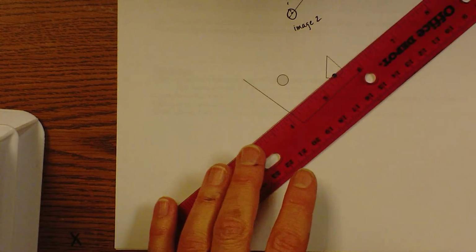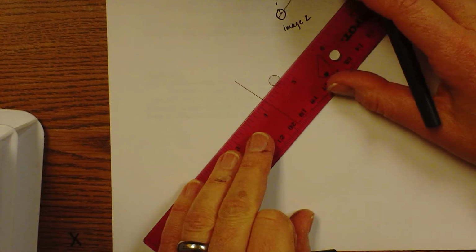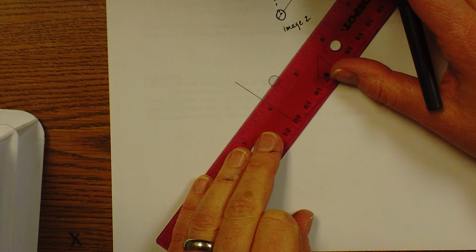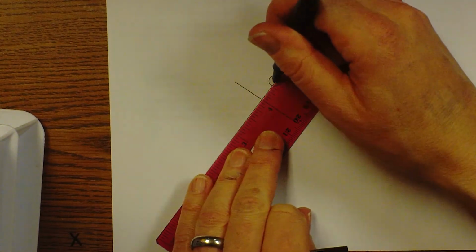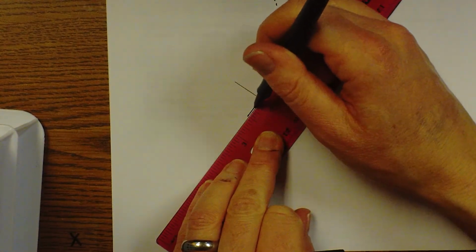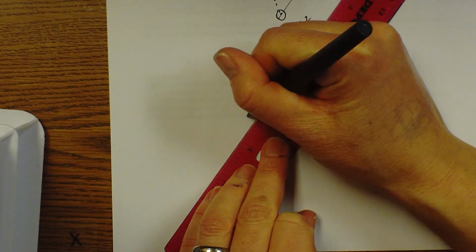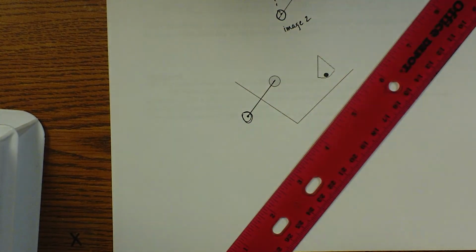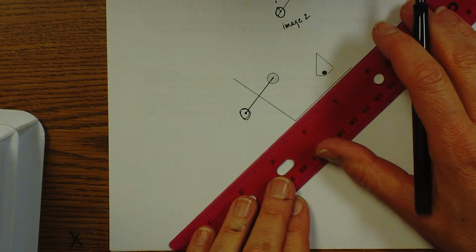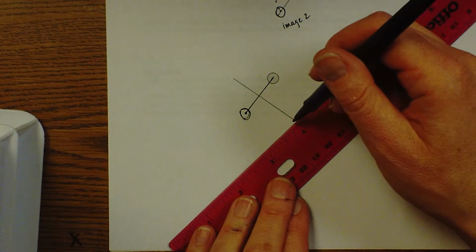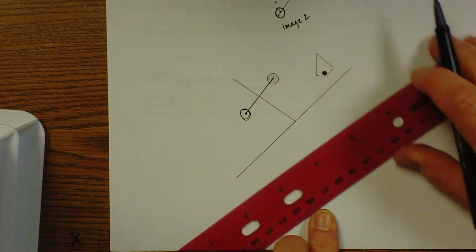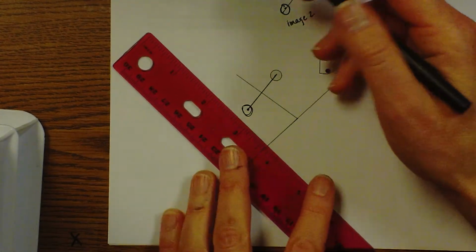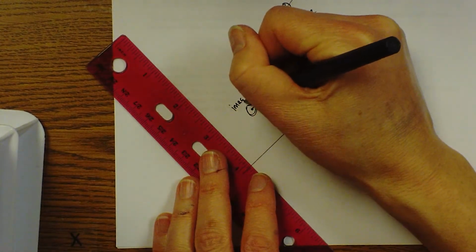Okay, so let's do the steps. First, let's create that perpendicular bisector. Ooh, I'm in inches. Comes out to exactly half an inch. Again, I'm starting with the object, sketching image 1. Then I'm going to extend my second mirror because it's not long enough. I'm going to reflect image 1 over my mirror.